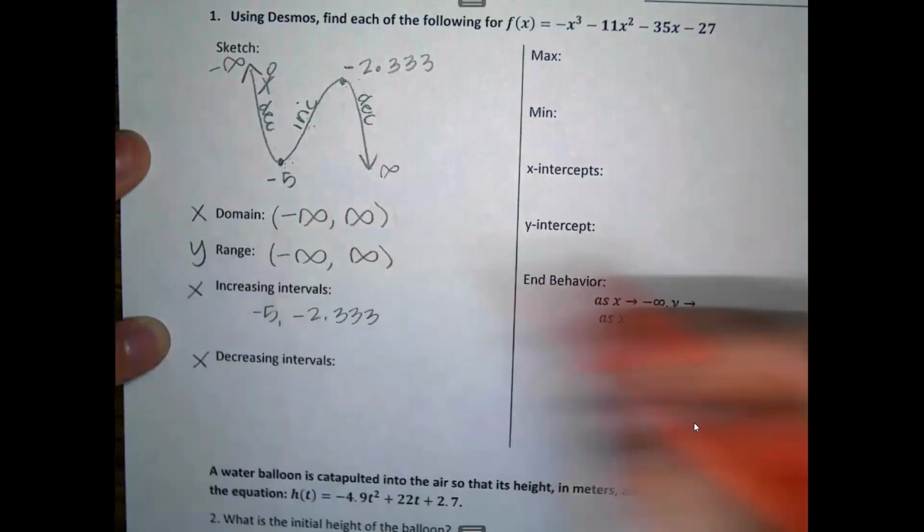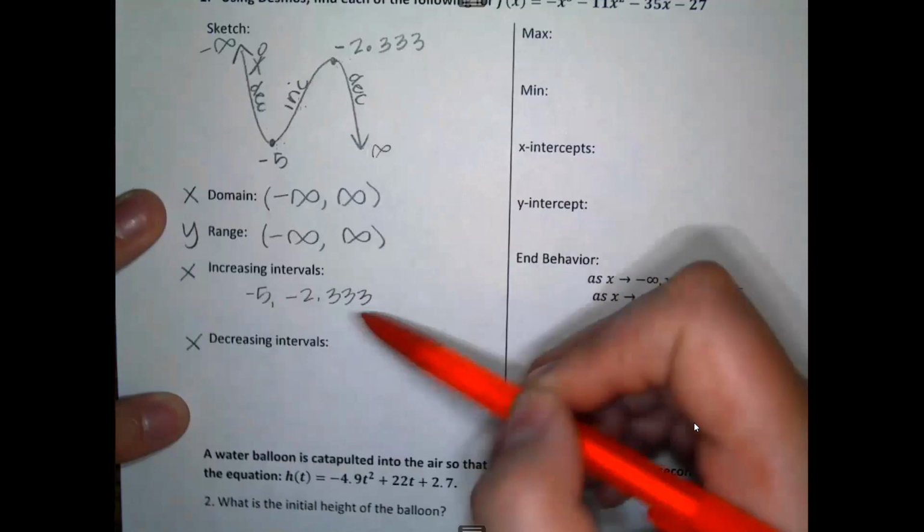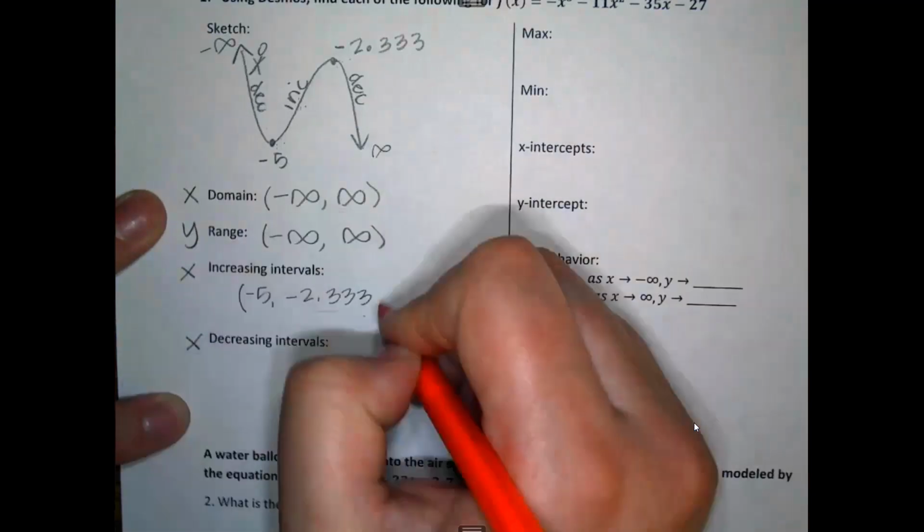Yeah, so for increasing and decreasing, we always do x values. So it's in between those two. And then what do we put around the numbers? Parentheses. Parentheses will always work.